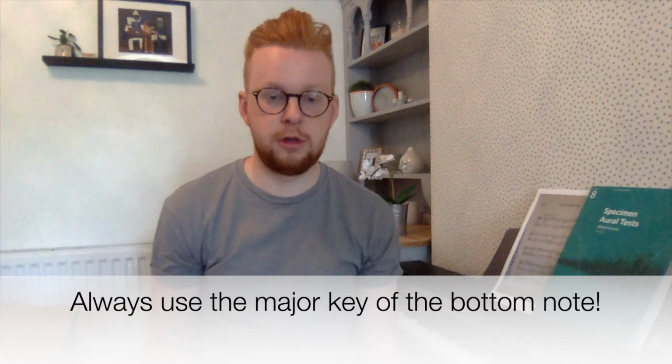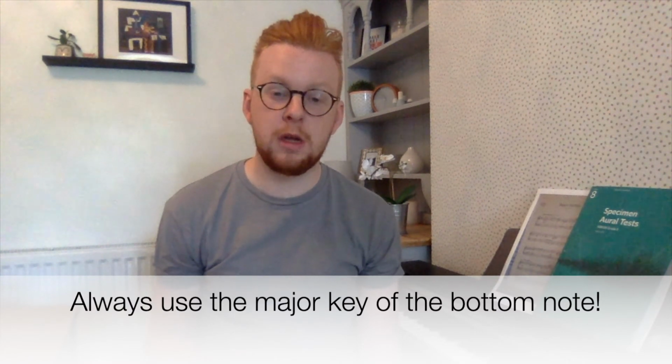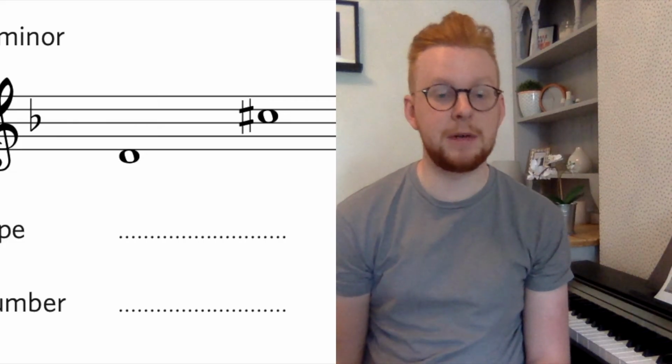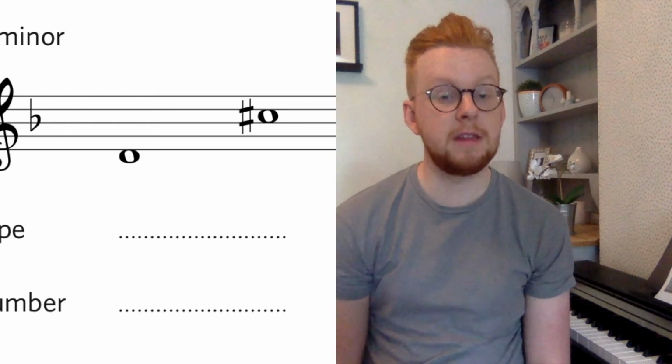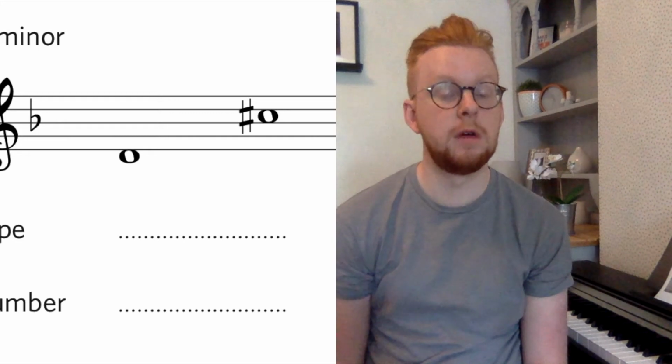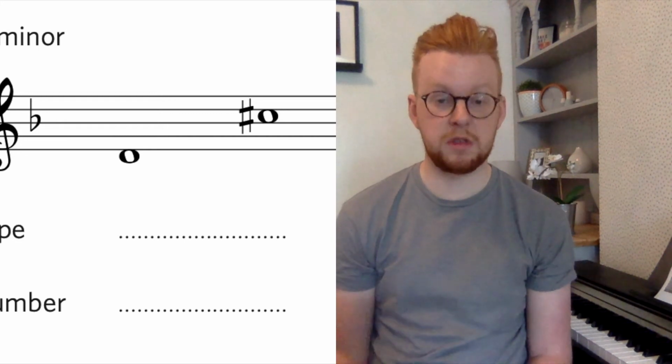Okay, we're going to have a look at a few examples now. Before we do, I always like to work out the intervals by thinking in the major key of the bottom note. So we take the bottom note, think of the major key and use that to work out the other intervals. So let's have a look at this first example here. This was taken from a grade 3 paper which asks you to fully describe the melodic interval. It's called melodic because the notes are separate.